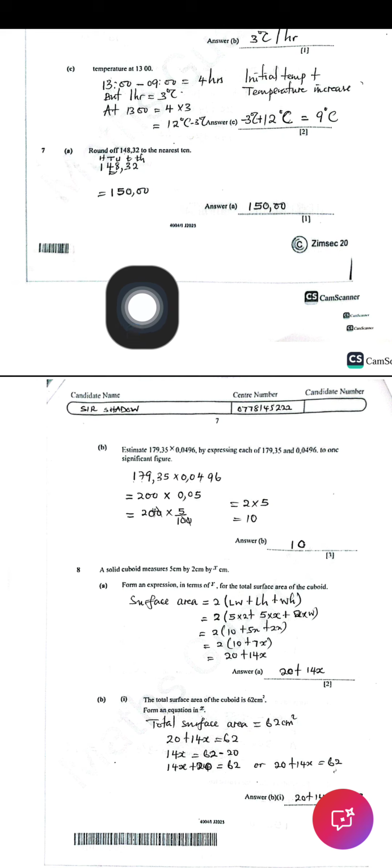One thing I have to tell you is don't ever fear mathematics, but fear those who are saying mathematics is a difficult subject.